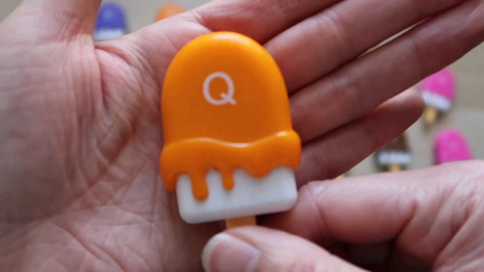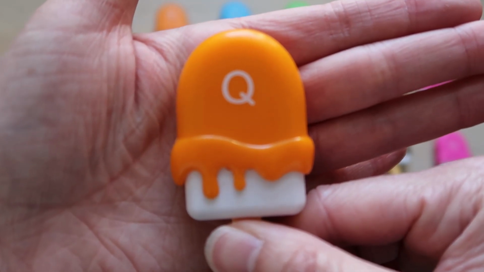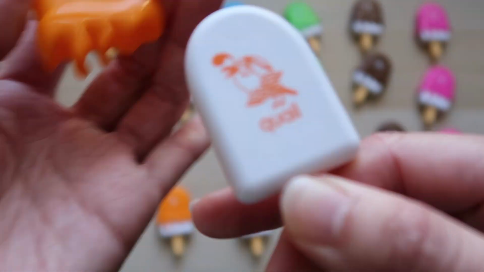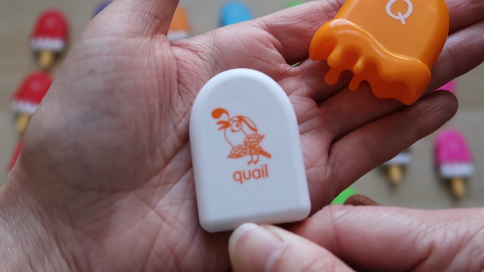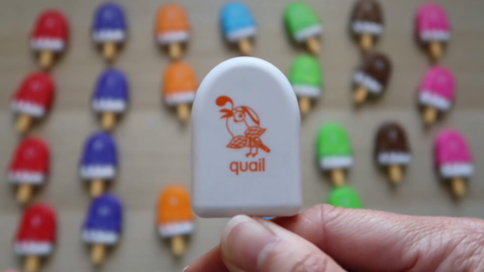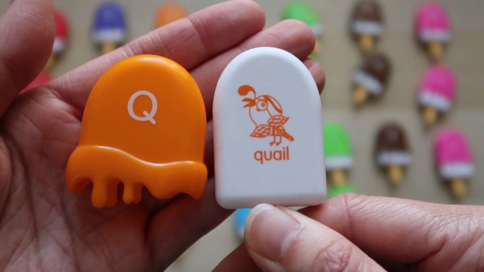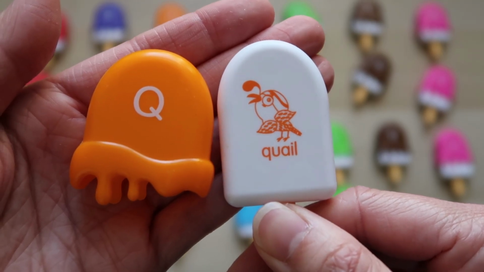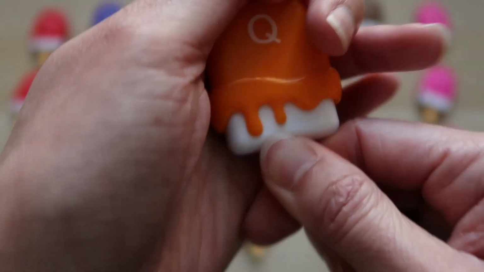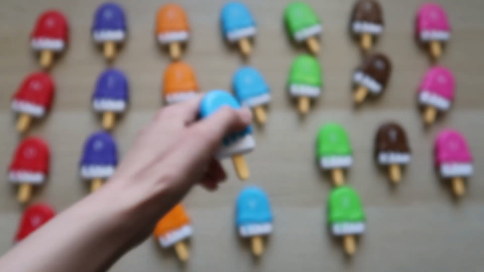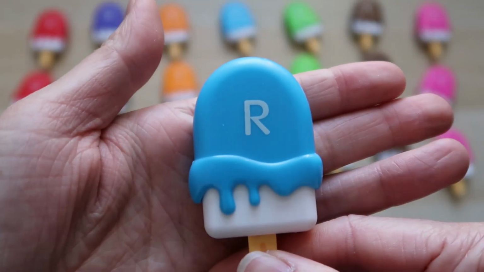What do we have next? It's the letter Q. Q makes the sound qu. What's behind Q? It's a quail. Q for quail. Quail. Goodbye, letter Q.